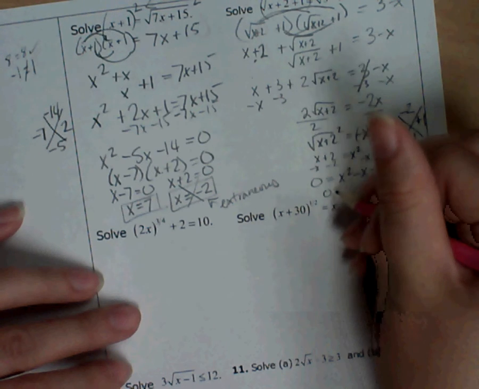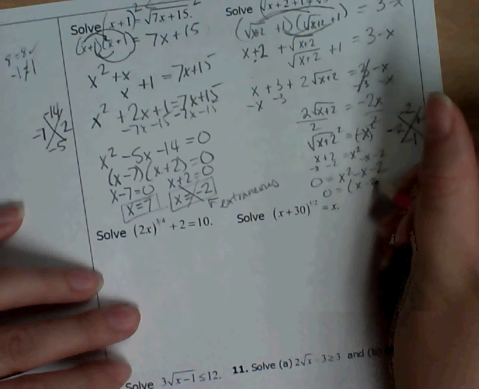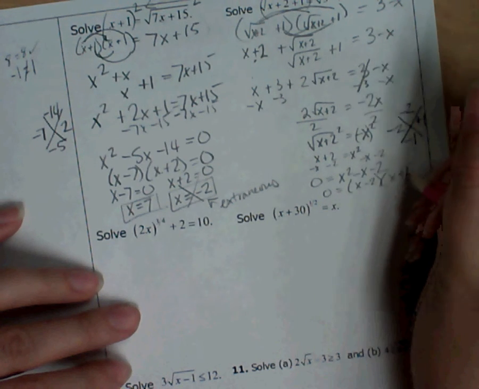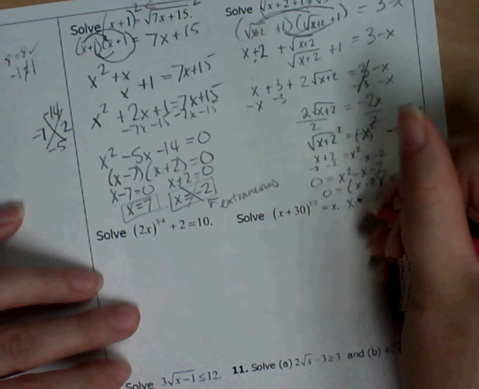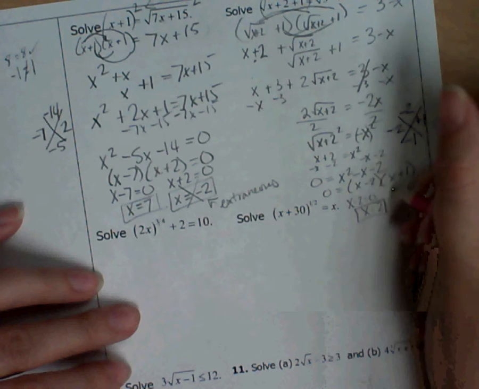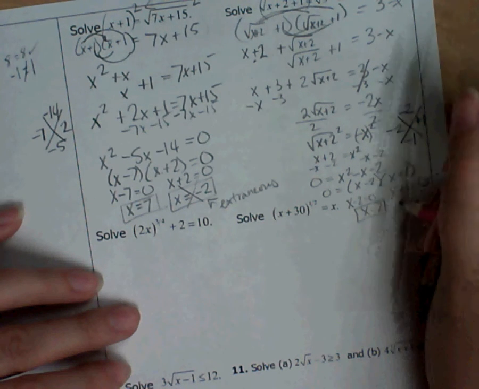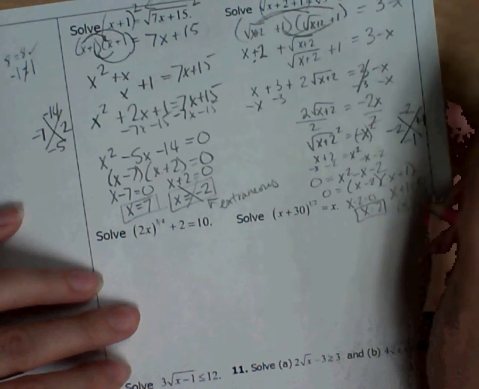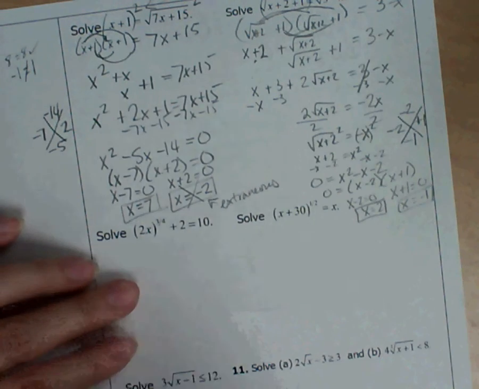So 0 is equal to x minus 2 and x plus 1. So x minus 2 is equal to 0 when x is 2, and x plus 1 is equal to 0 when x is negative 1. Plug them back in to check.